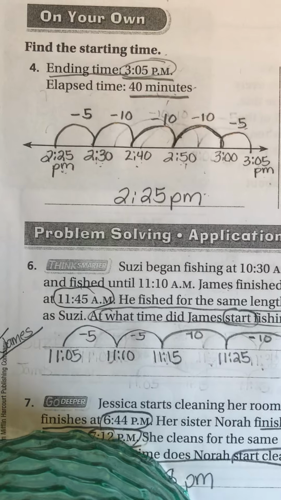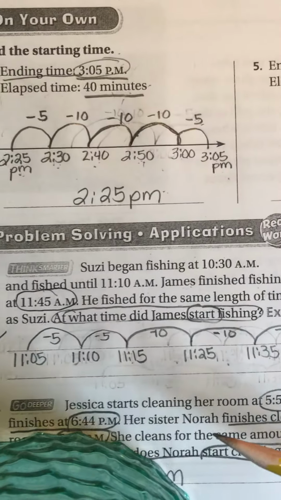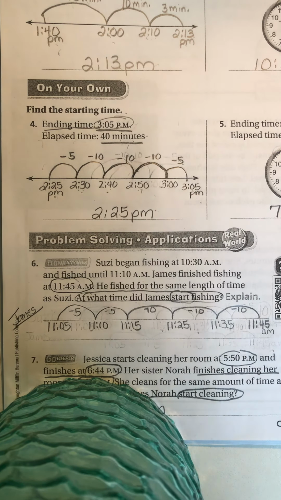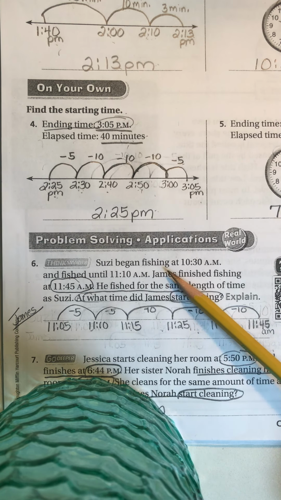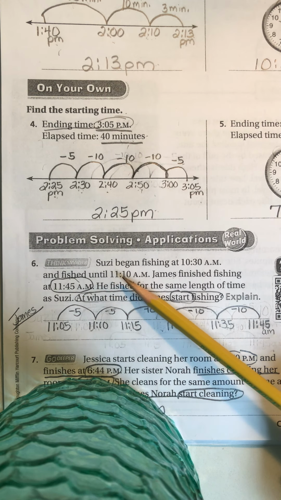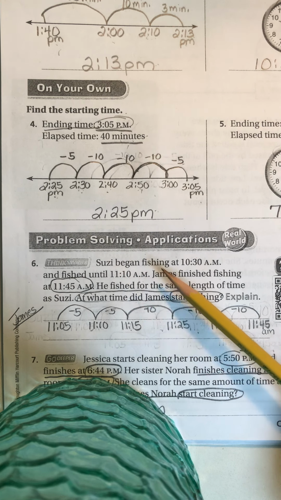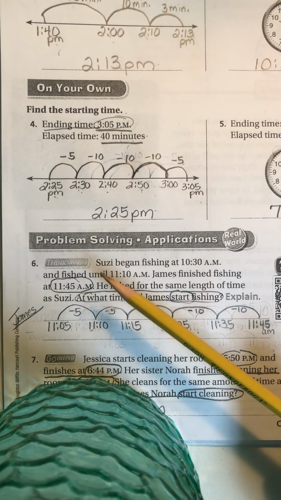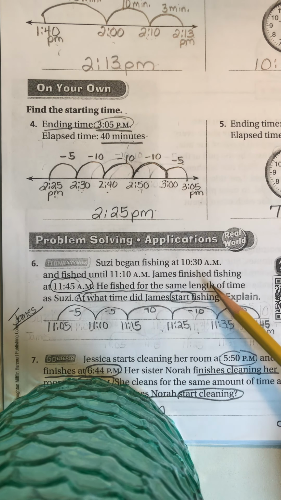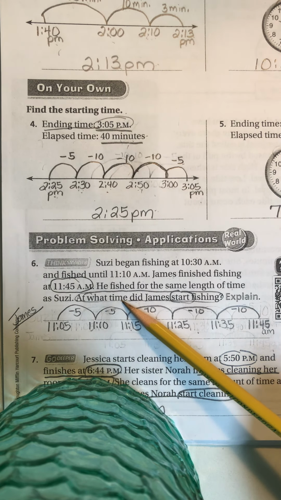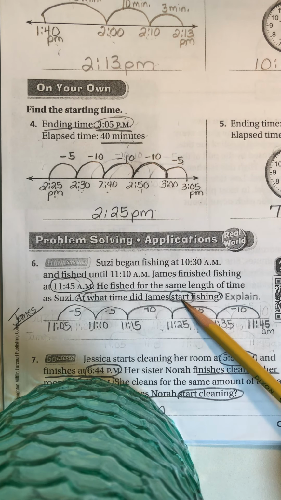All right, moving on. Number 6, problem solving. Now these are a little bit more difficult, so please pay attention so you know what to do and you know what to copy. It says, Susie began fishing at 10:30 a.m. and she fished until 11:10 a.m. James finished fishing at 11:45. He fished for the same length of time as Susie. At what time did James start fishing?